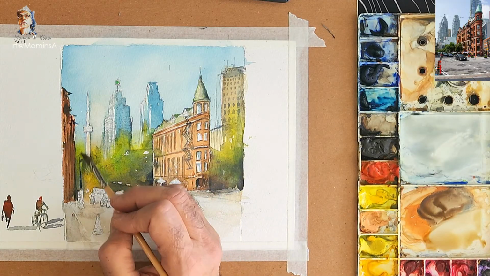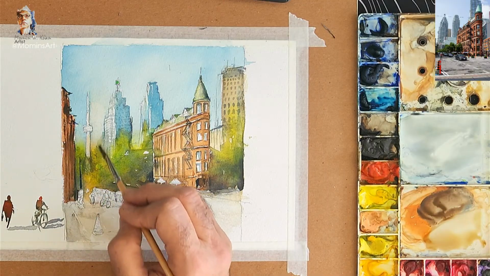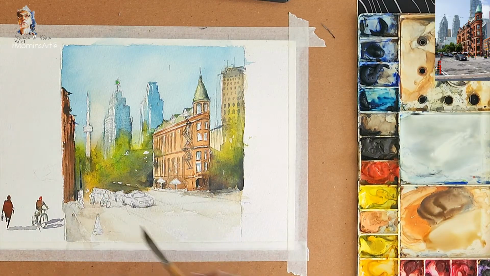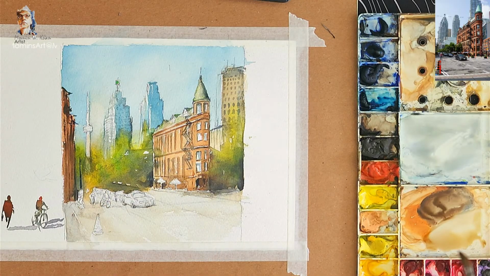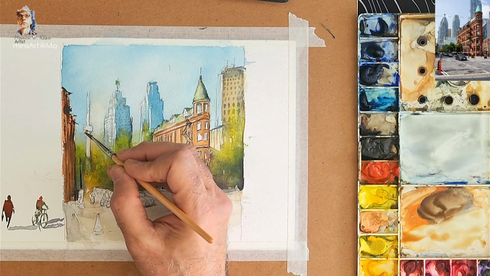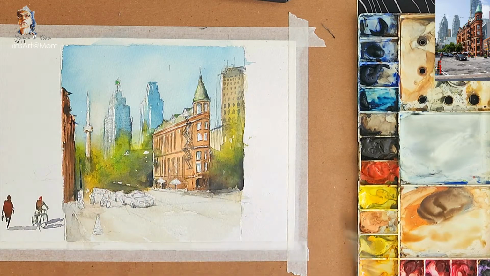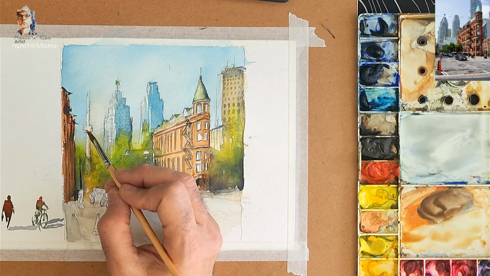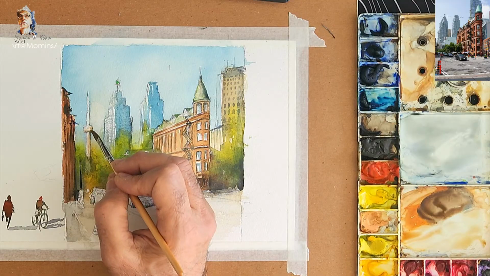Let's get this under control. You don't want to do too much, right? Otherwise it will start showing. So be careful when you do a small space. You need to be a little bit careful. And the bottom, I will create some dark value here, and a little bit of yellow ochre here, and create some type of depth into this CN Tower.